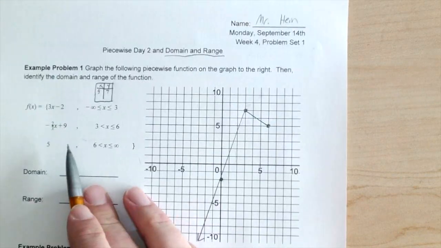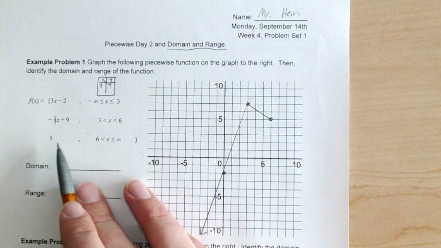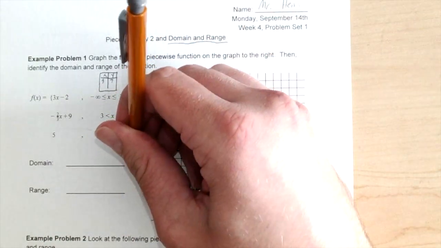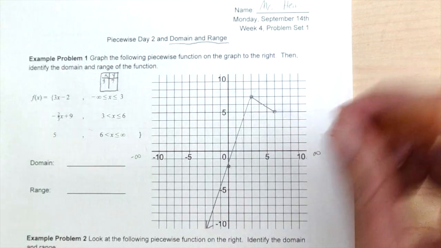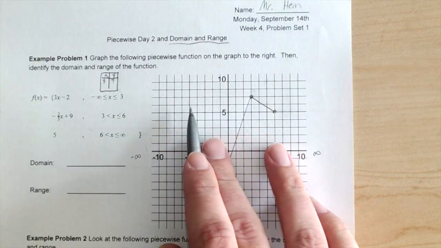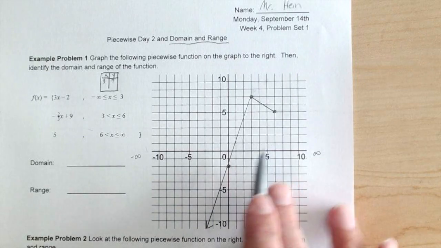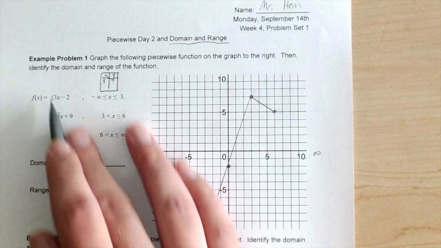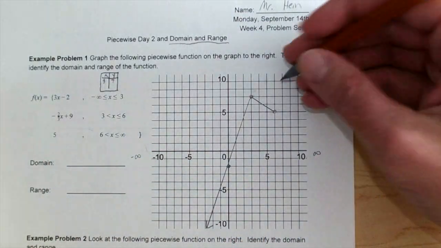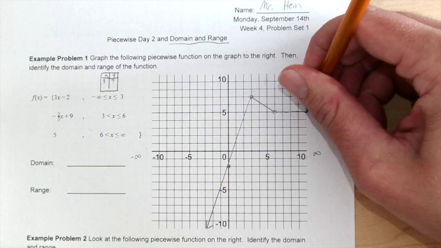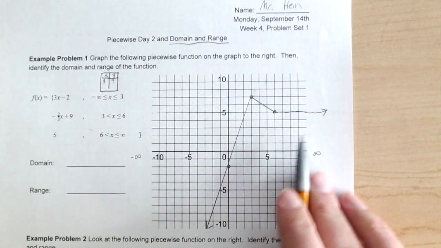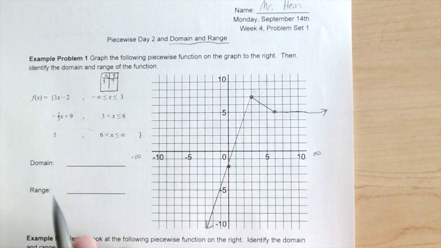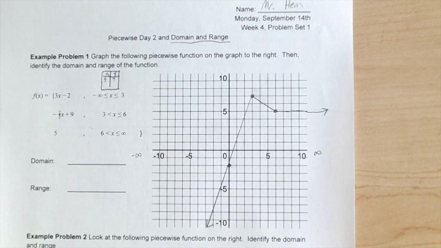And then finally, it's 5 from 6 all the way to infinity. So if you just see a number, that's a horizontal line at that value. So if we see 5, sometimes this is harder than a whole equation. 5 just means that we are 5 this whole time. No matter what, it's 5 forever, all the way until we get to infinity.